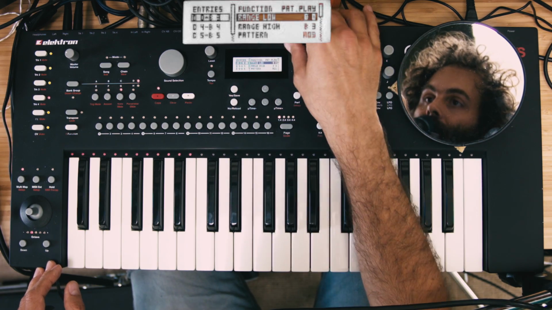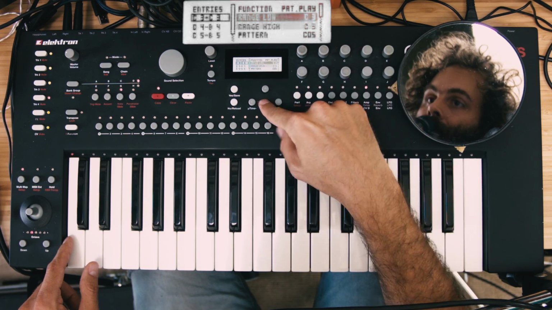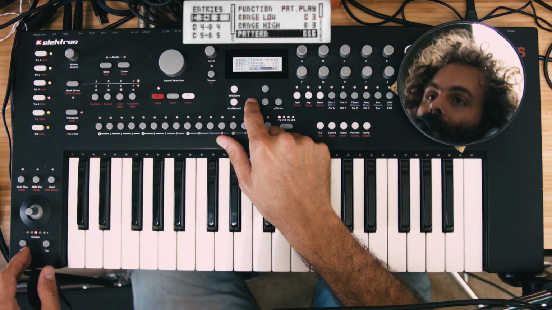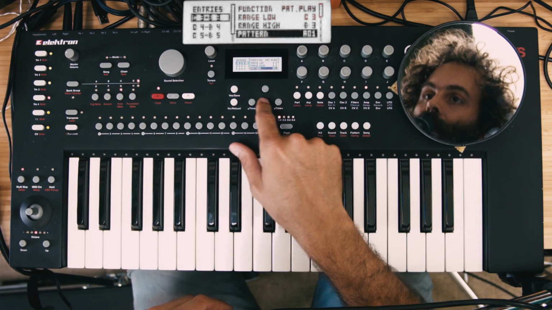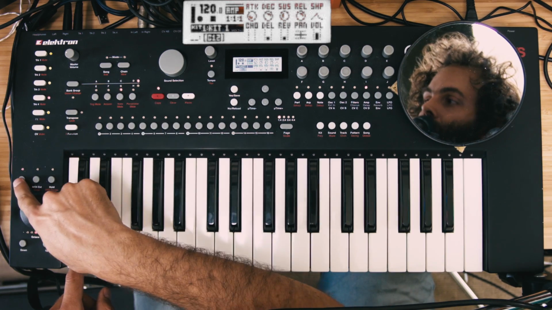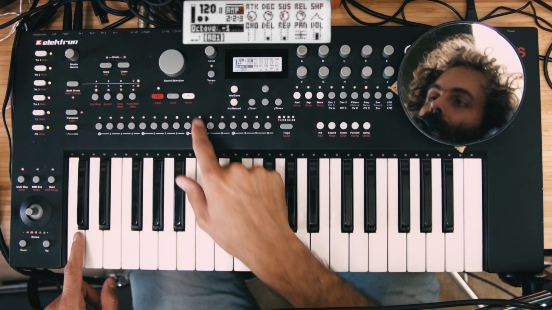I didn't intend that. Let's start there and go there. Pattern, okay, there we are, yep. A1, okay, so now, multimap, yeah.